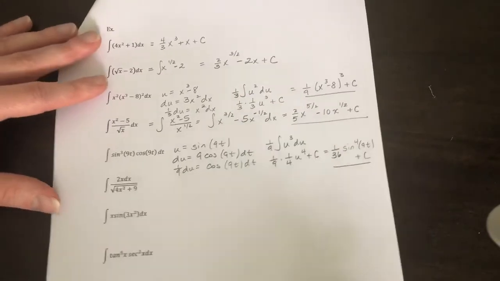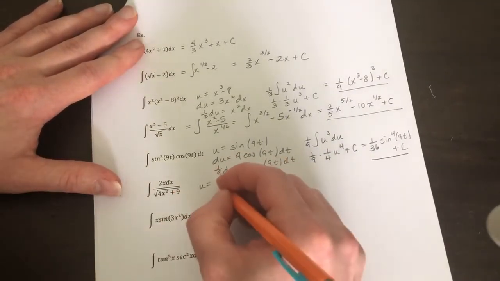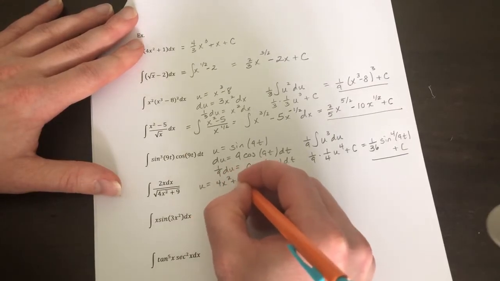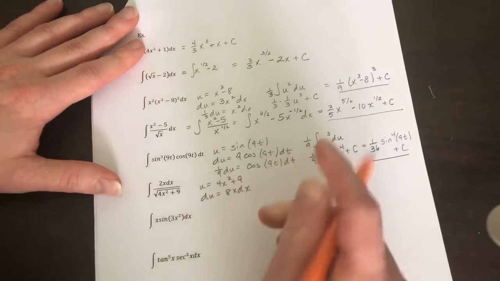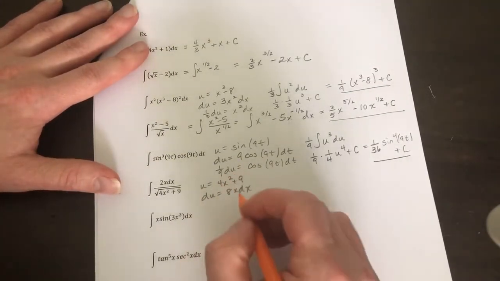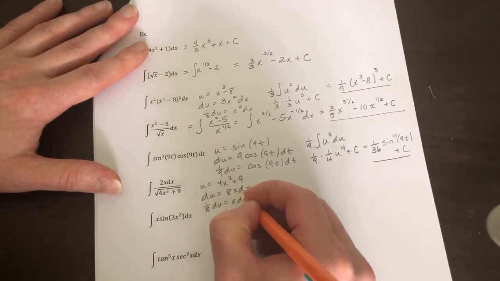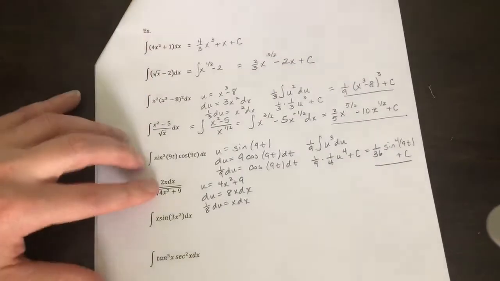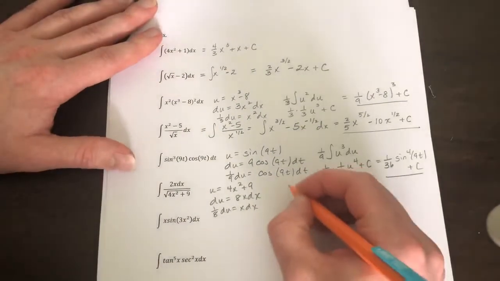Next example problem. Your u is going to be on the bottom. Your u is going to be 4x squared plus 9. Your du is going to be 8x dx. Now, I don't have the 8, so I'm going to get rid of it. And I have the 2 out front over here, so I'm going to do 2 times 1/8 is 1/4.